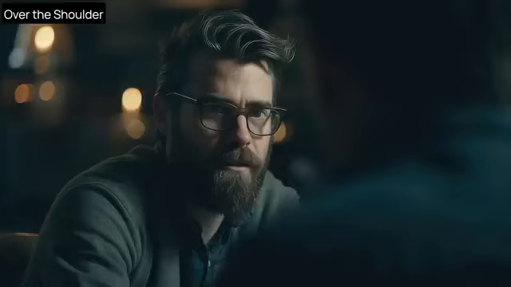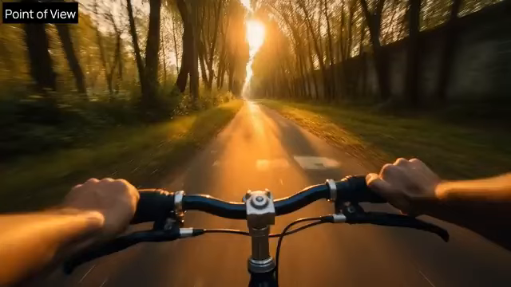Over the shoulder shot. This shot is taken from the perspective of a person standing behind a subject, with the person in the foreground's shoulder and back of the head included in the shot. It's often used in dialogue scenes to create a sense of depth and connection between the characters. Point of view shot. This shot is taken from the perspective of a subject, showing what the subject would see. It helps the audience identify with the character's perspective and experience the scene from the character's viewpoint.